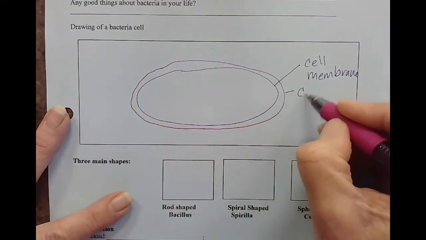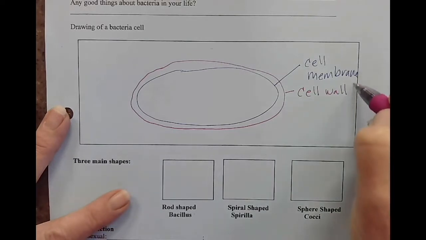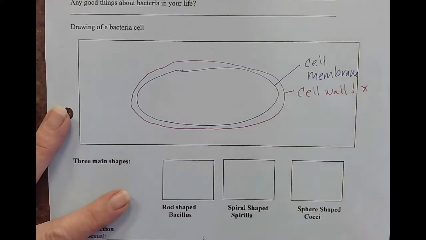Bacteria have a cell wall. Yay. This is how we kill them without accidentally killing our own cells when we take antibiotics. Pops them right here and all the juice pours out.